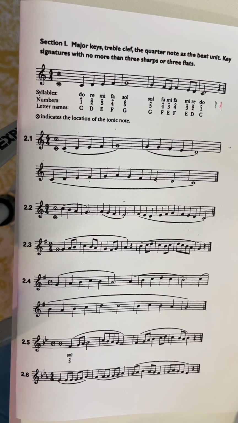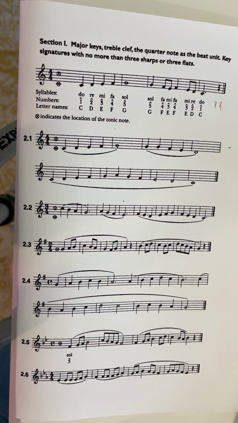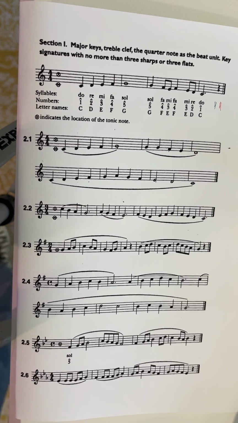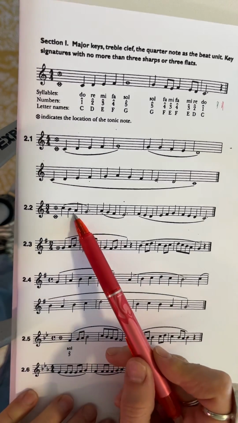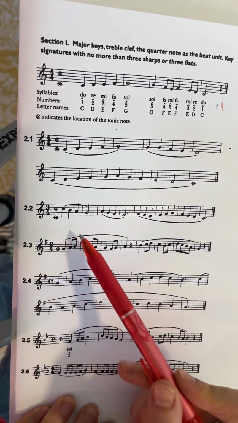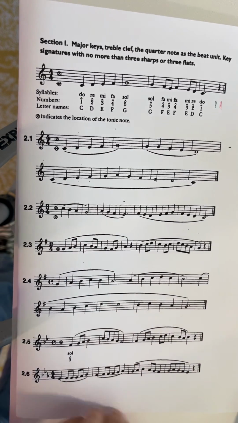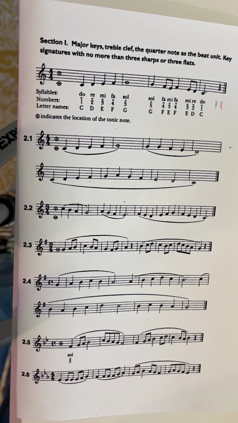Hey, Nico. All right, so let's get to know 2.3, 2.4 today. So last time we were together, we did 2.2, and I'll get you to send me an audio of you singing that for me so I can hear you.